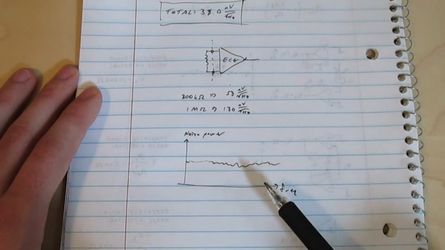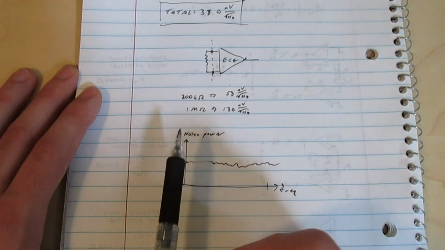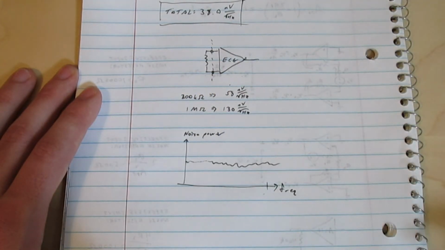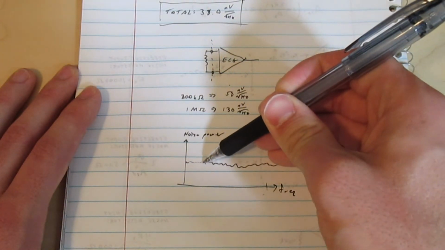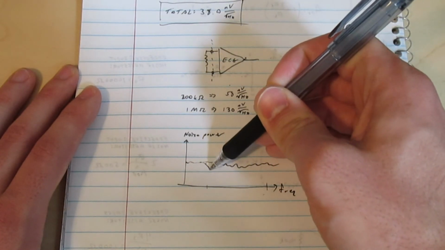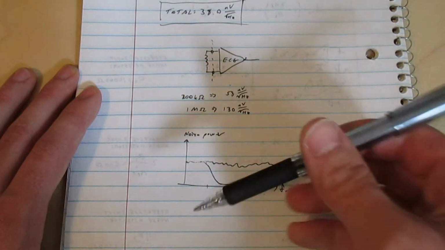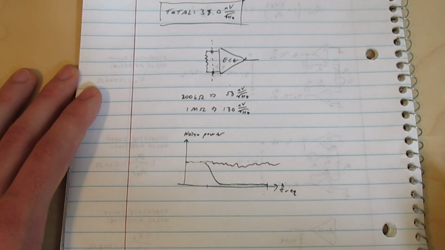Now the sound card on my computer might be recording all the way out to, say, 100 kilohertz. So all the noise power is going to get added up over that entire bandwidth. But I could add, say, a low-pass filter at the output of my circuit, to maybe like 2 kilohertz or something like that. And then the noise power going into the computer would be added up over a much smaller bandwidth, and we end up with overall less noise power.